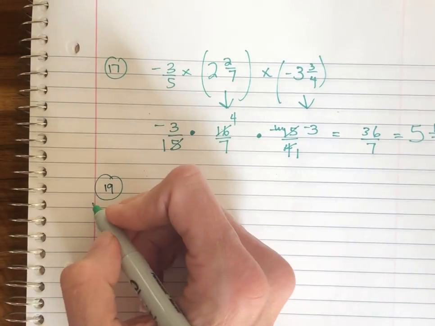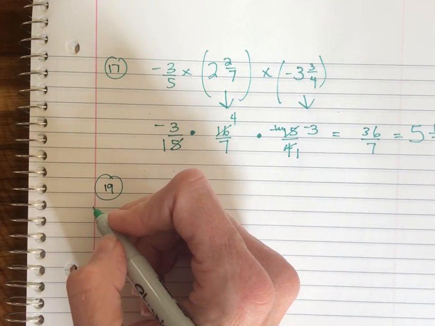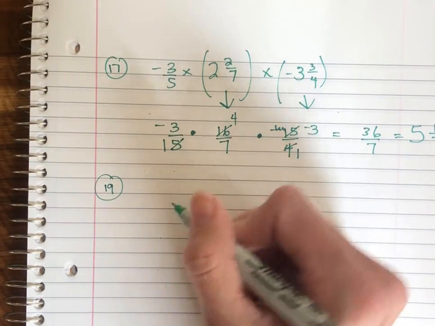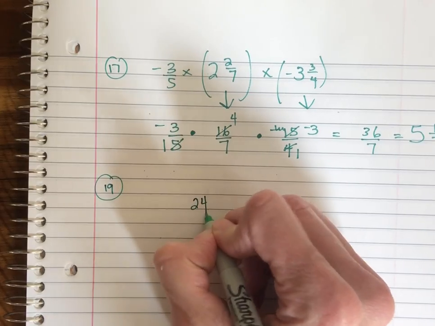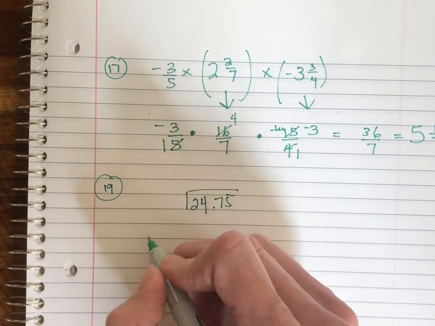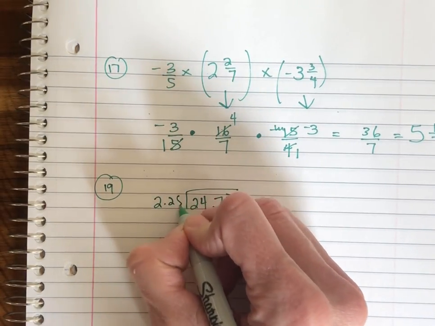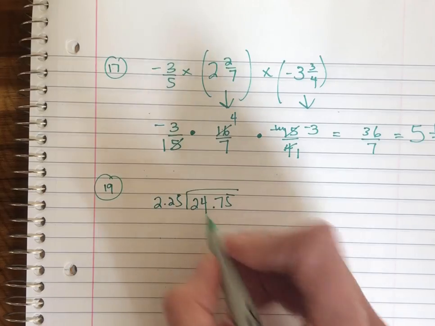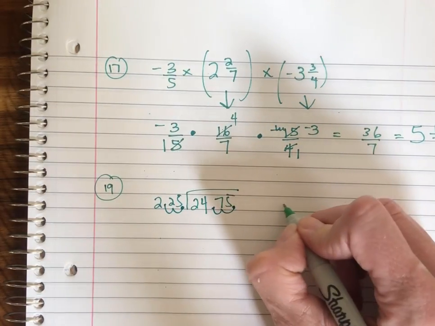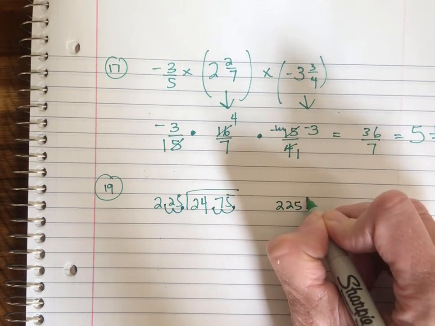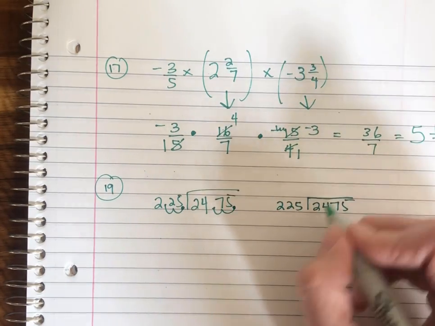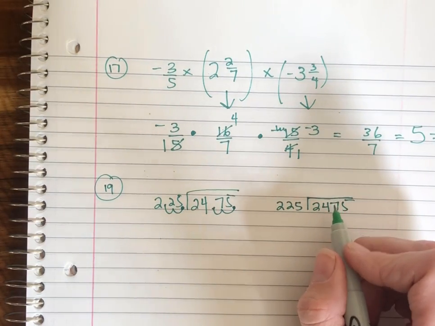19. How many 2.25 pound containers can you make with 24.75 pounds of almonds? So this is telling us that we need to divide. So we have 24 and 75 hundredths of a pound of almonds, and those containers need to be 2 and 25 hundredths of a pound each. Divisor has to be a whole number, multiply by 100. Do the same to the dividend. So we are really dividing 225 into 2,475.